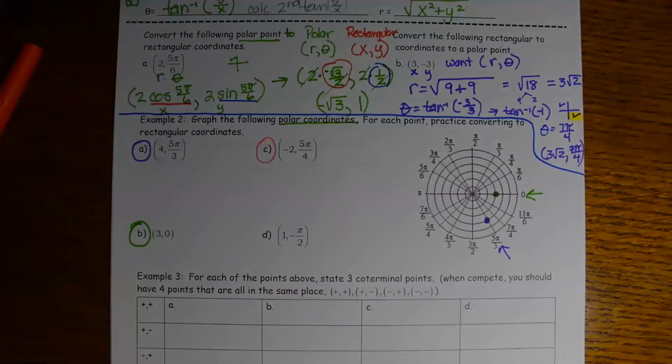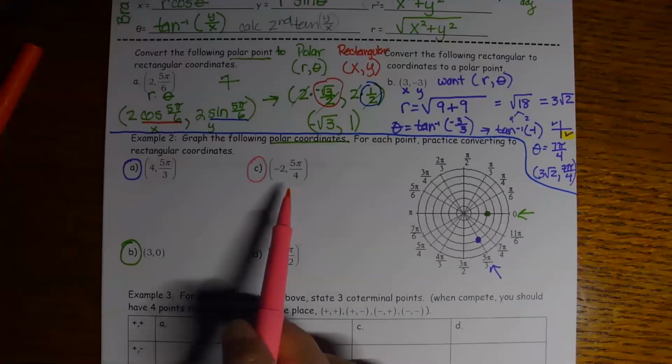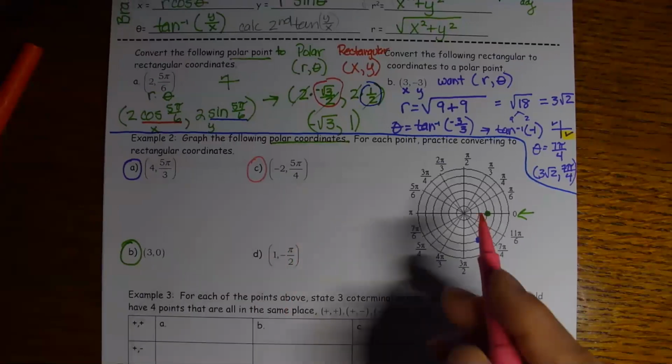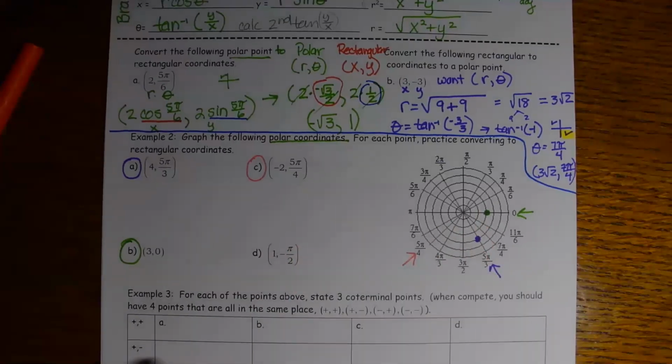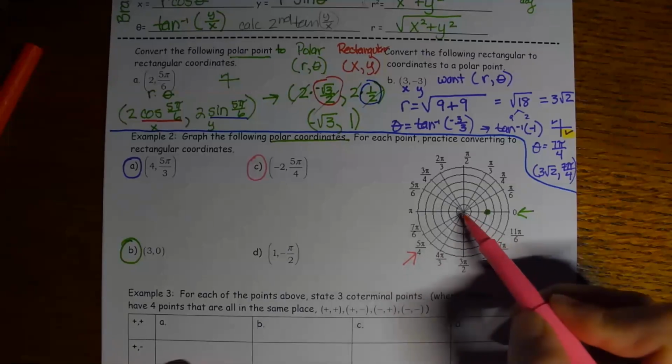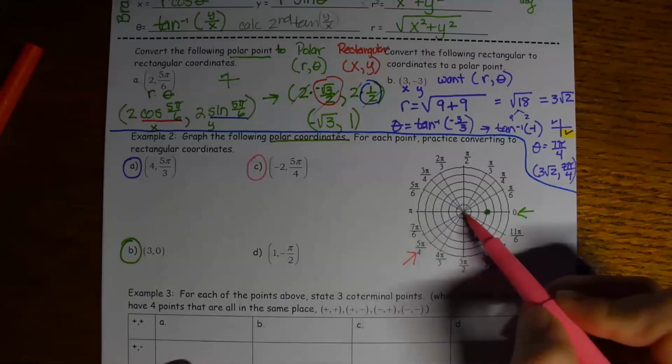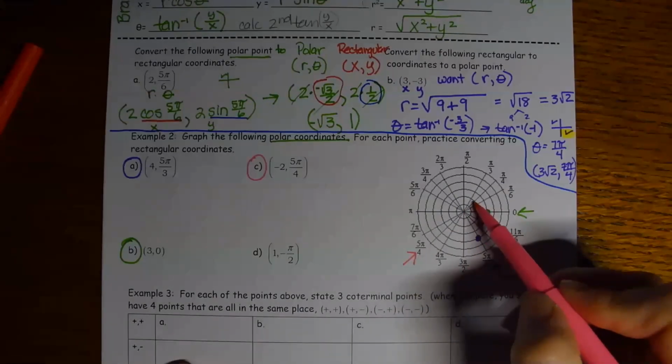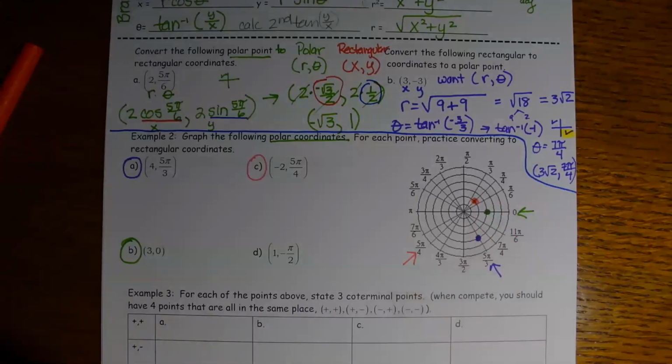Flips it over, right? Yes. So you're going to walk backwards, if you will. So I'm going to find 5 pi over 4. It's right there. But now the -2 says I'm supposed to walk backwards. So instead of going towards 5 pi over 4, I'm going to walk away. So I'm going to be on the opposite side of that line. Easy, right? You just have to know to do that.